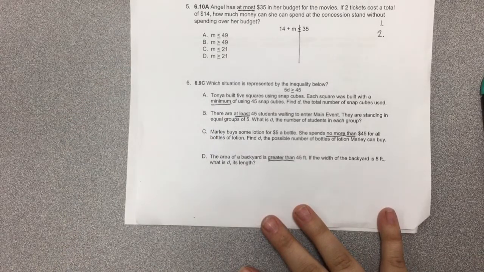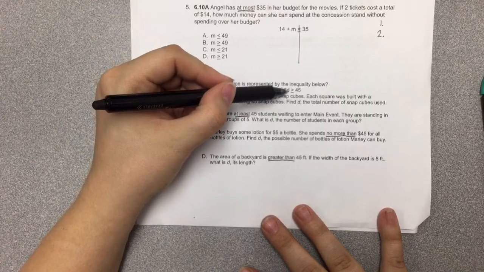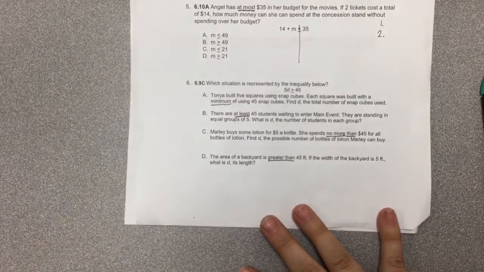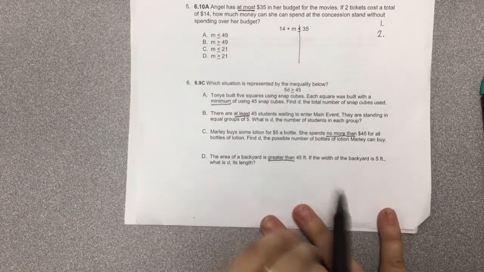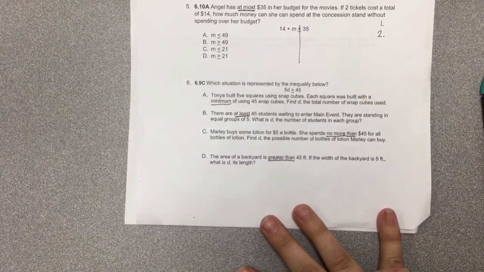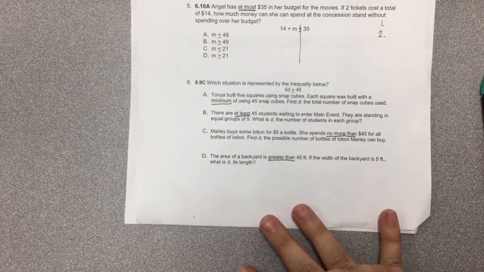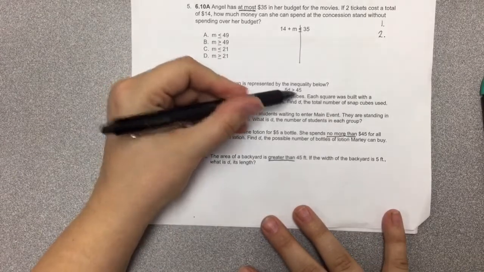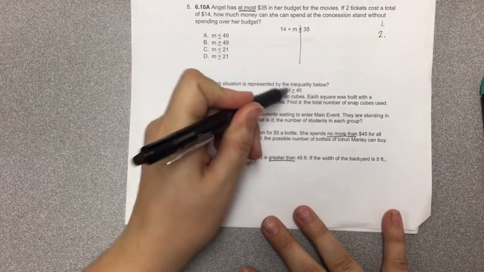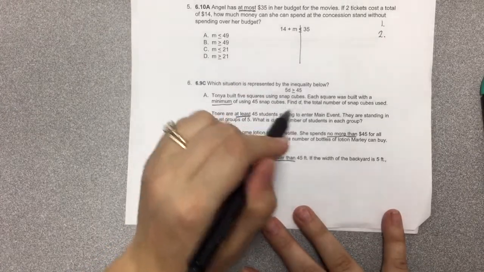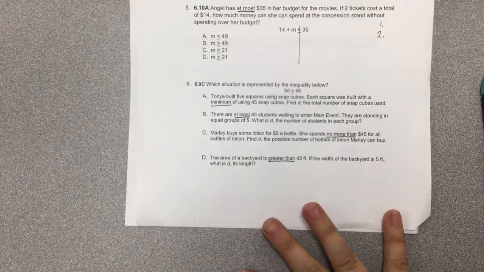If you figure out that you're looking at this as 5D is greater than or equal to 45, you need to make sure that your keywords match up. You also need to make sure that what they're saying makes sense for what this is saying. 5 multiplied by something we don't know is greater than or equal to 45.